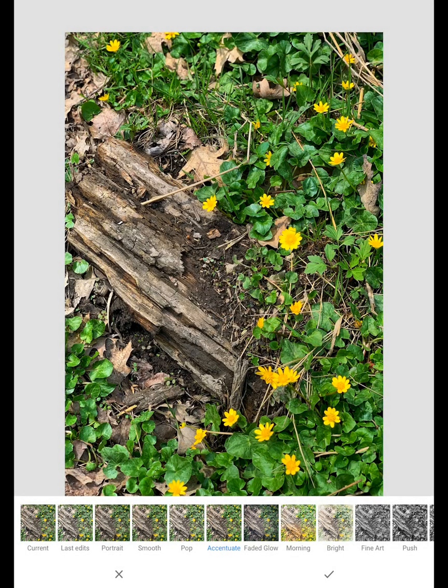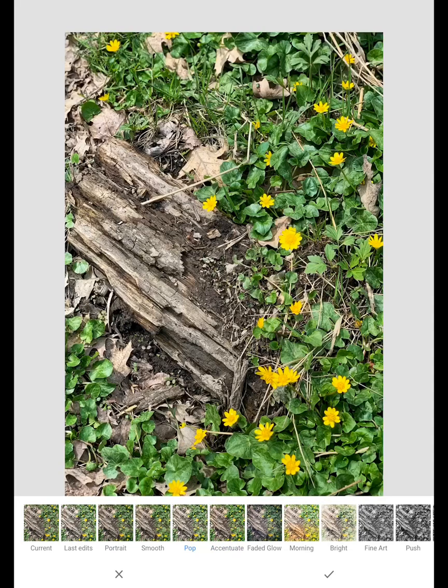Another choice that you have that looks really good is Pop. If you don't want the colors super saturated and intense, like Accentuate, you can go to Pop. And you'll see it's a little bit dimmer and duller.